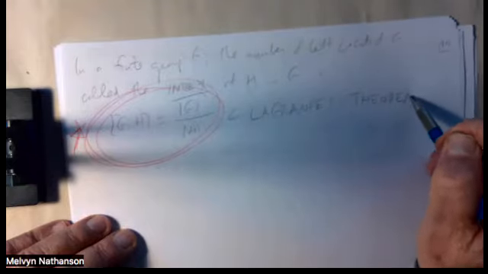Professor, you said G colon H? Yeah, that's just a notation.